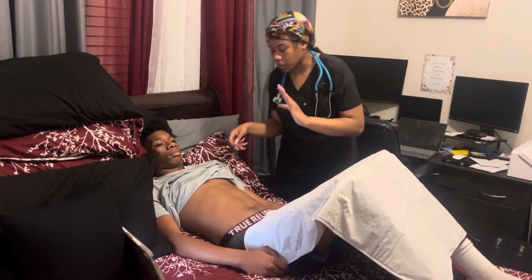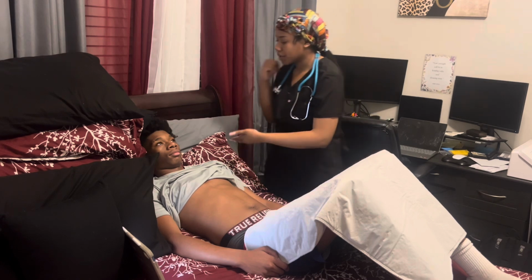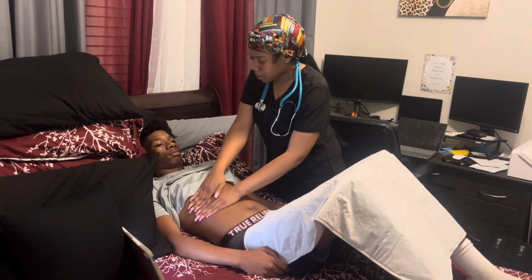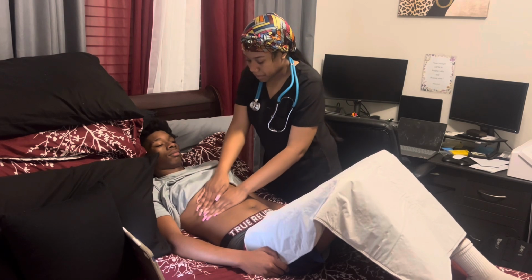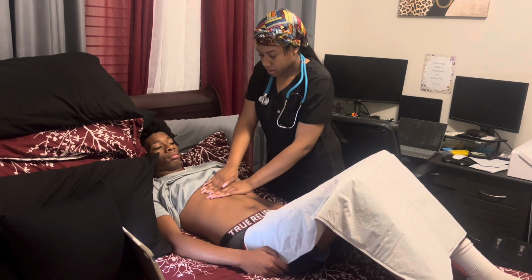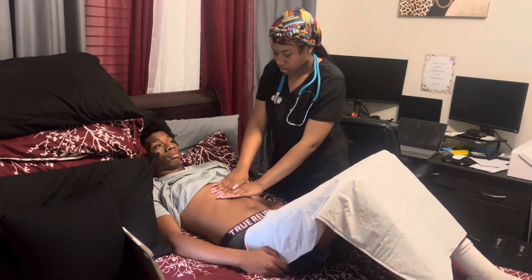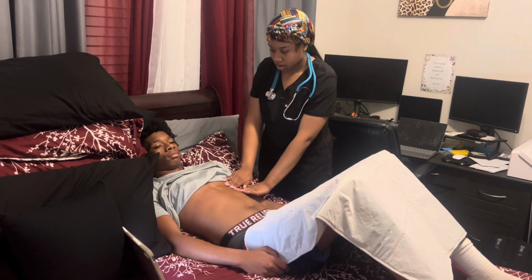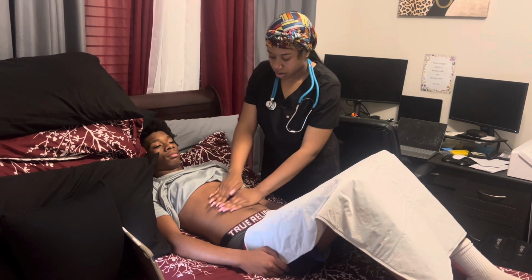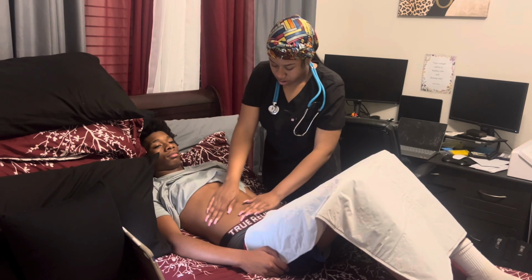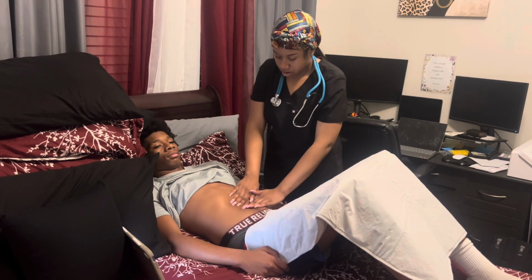Now I'm just going to go a little bit deeper. Let me know if you feel any tenderness or pain, okay? Okay. And let me know if I'm pressing too hard. For deep palpation, I'm going to press about 3 to 4 inches deep into the abdomen to assess for deeper masses or organ enlargement. Again, I moved systematically through all 9 regions, and I also went through the 4 quadrants.